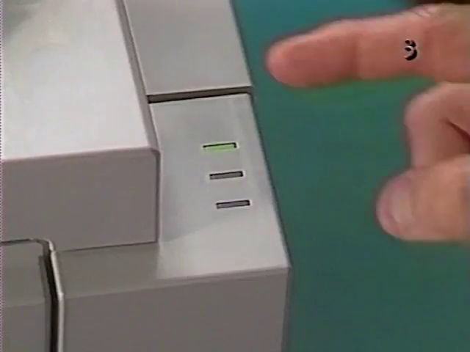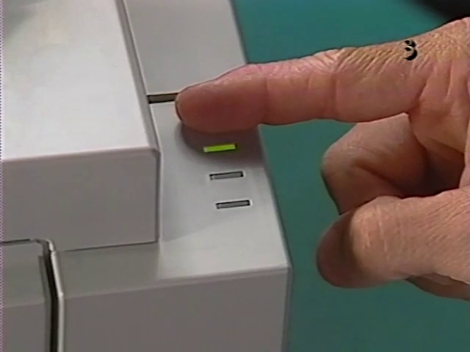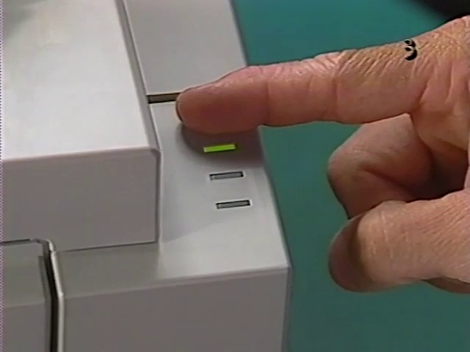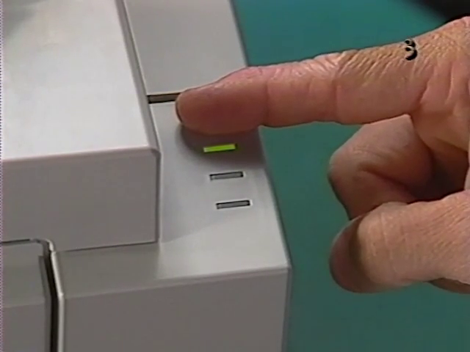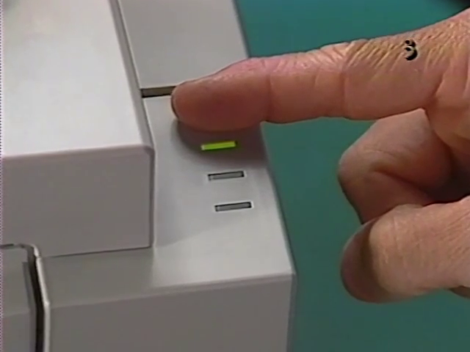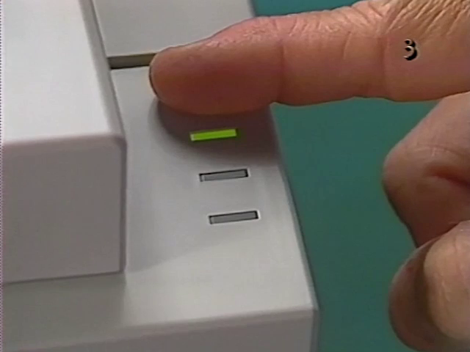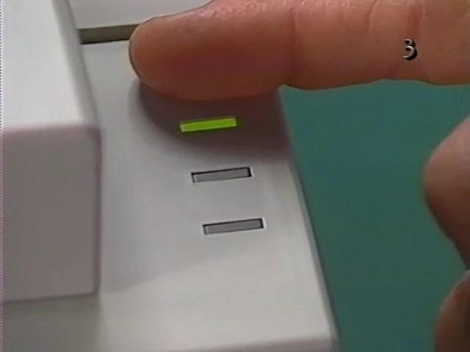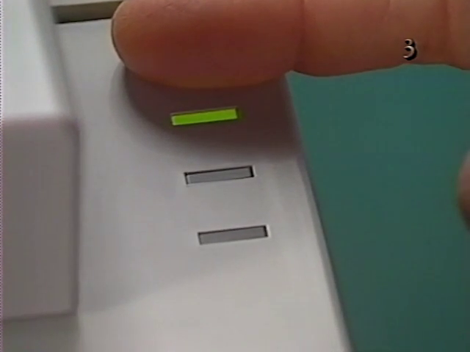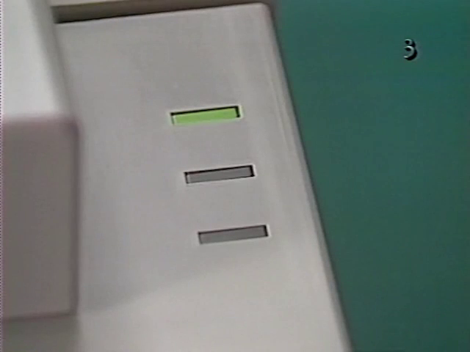The status panel contains 3 LEDs, one green, and 2 yellow. The green LED indicates that the Personal LaserWriter is ready to print or is in use. The green LED will flash during warm-up and while printing. Otherwise, it will glow steadily while the printer is on and functioning normally. The green LED will also flash if a paper problem exists as indicated by the yellow LEDs.